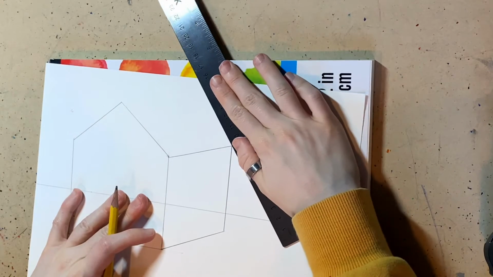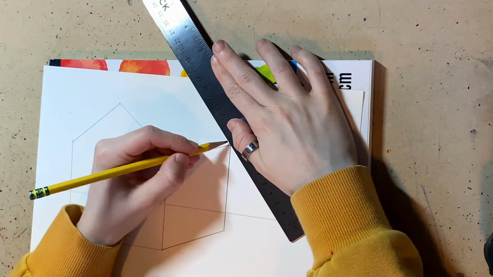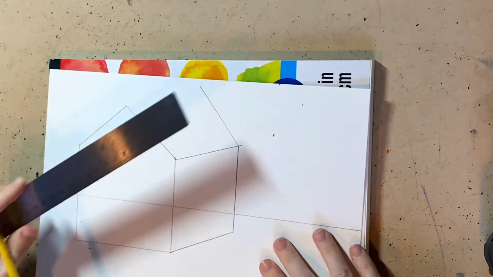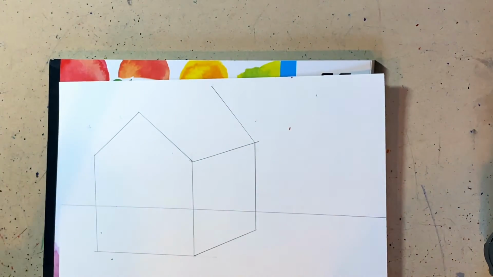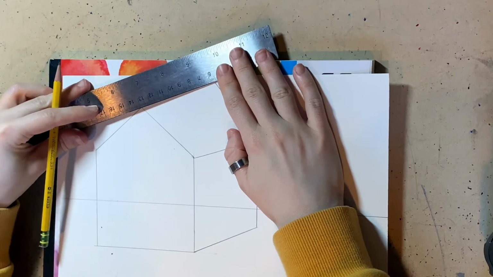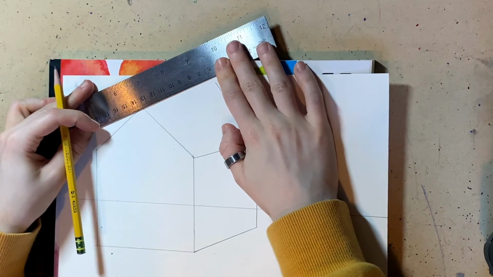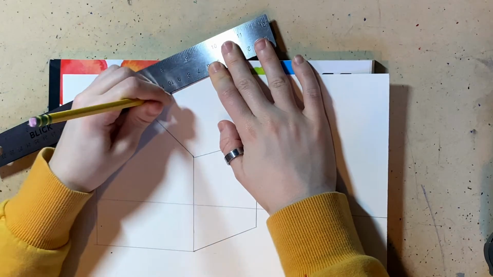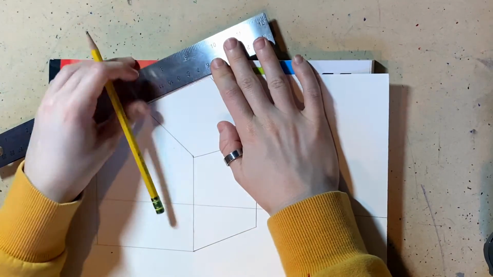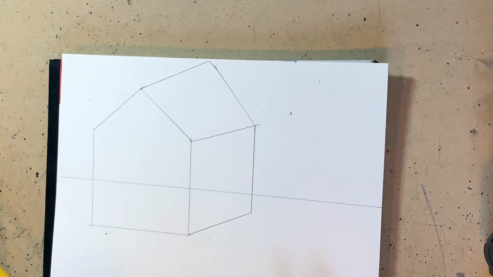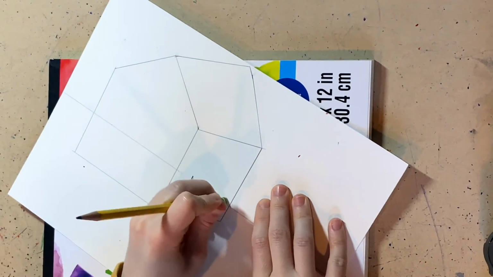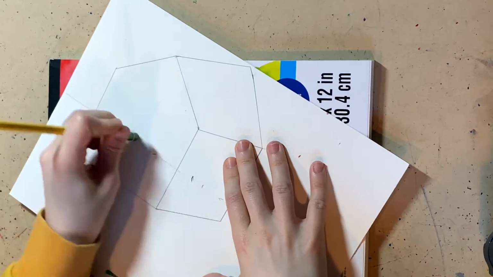This is a diagonal line. Then we're going to draw another diagonal line for the roof, and a diagonal line to connect the top of the roof. This is our house. Erase everything that's inside of the house only.